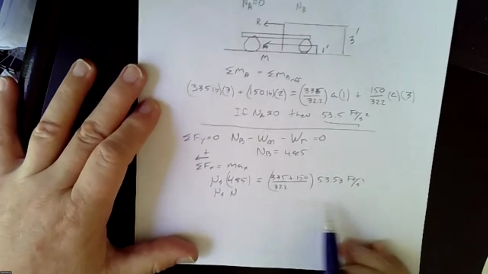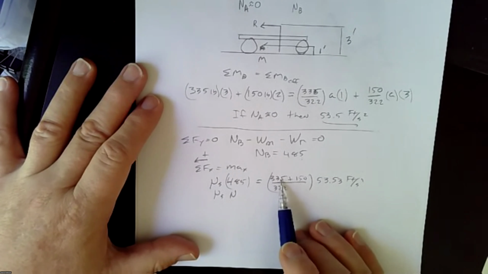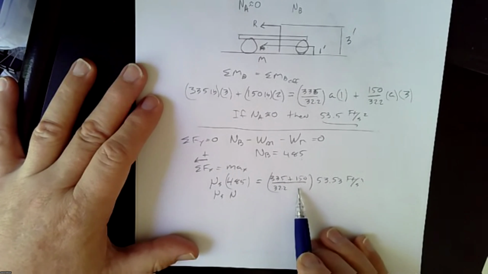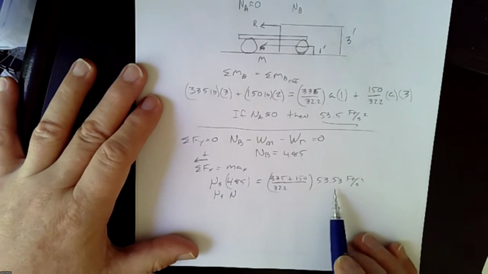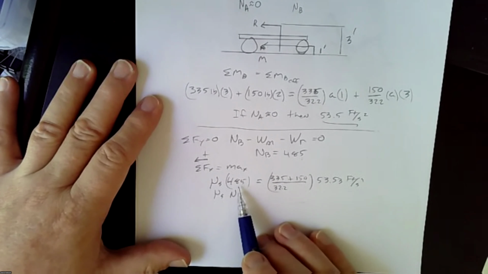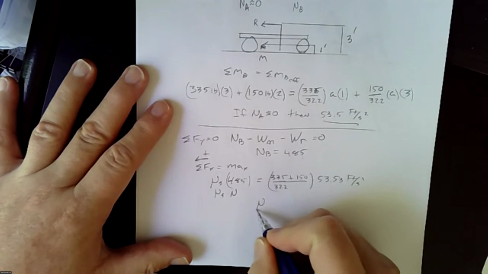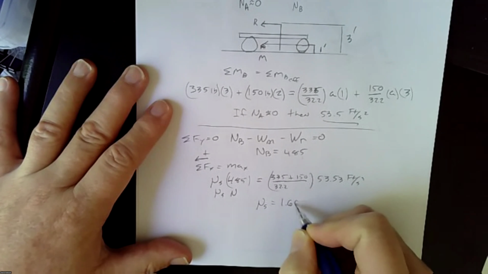So if we solve that, it's a little sloppy. That's the weight, 335 plus 150, all over 32.2, because you can combine them to have the same acceleration, times 53.53, the full value, and then divide that by 485, and you get a friction coefficient equal to 1.66.